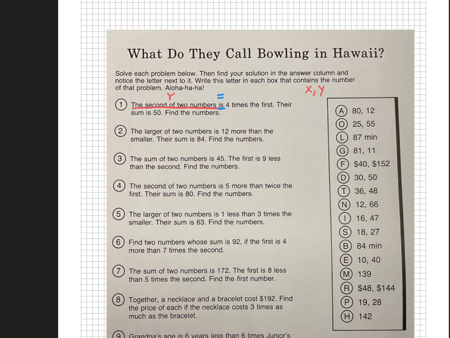And then it says 4 times the first number. I'll use blue again. 4 times the first number is 4x. So y equals 4 times x, or y equals 4x. So literally, the sentence read the equation that it should be.